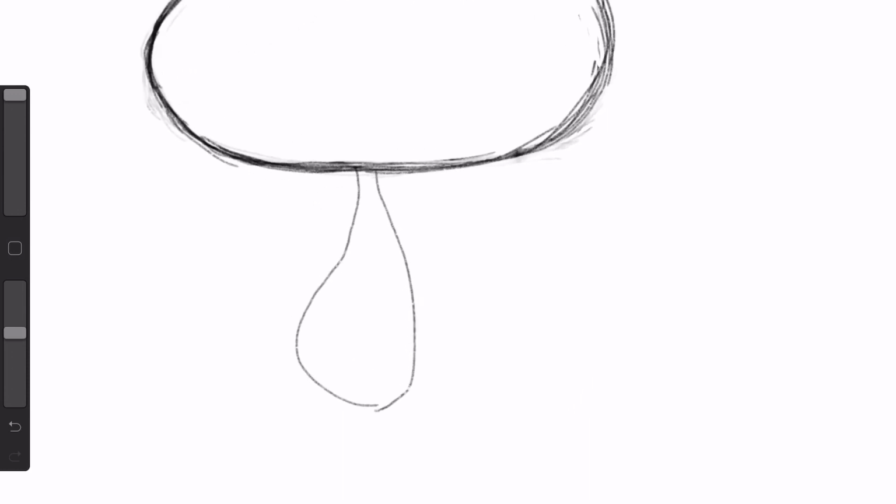So from there, I'm going to make the body shape. What you do is go to the middle of the oval, and you're going to make a teardrop. There's our teardrop.